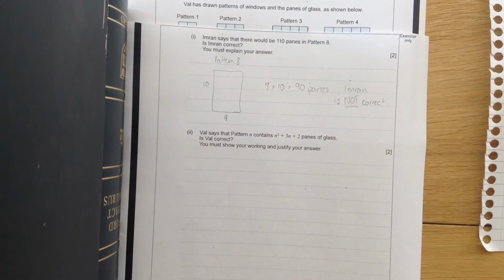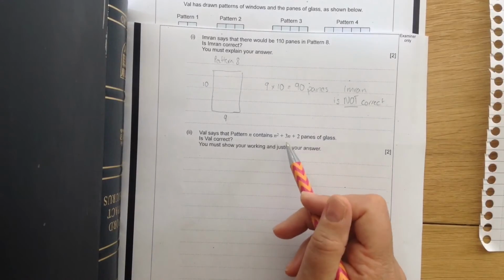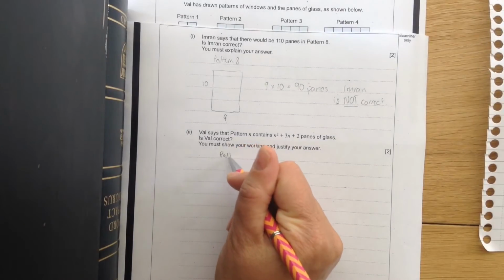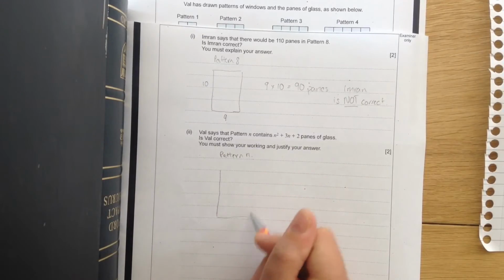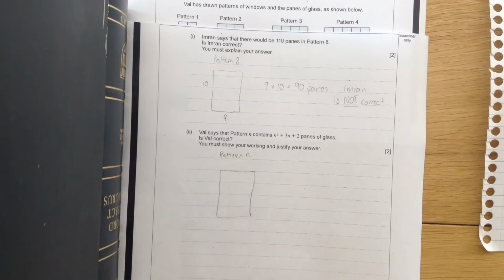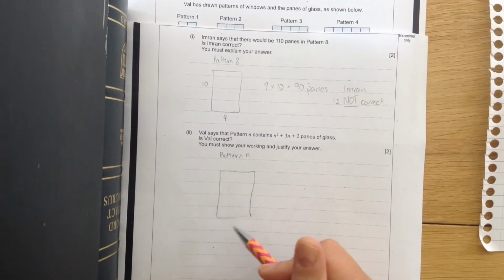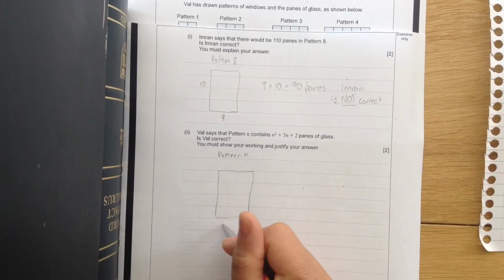Val says that pattern n contains n squared plus 3n plus 2 panes of glass. Is Val correct? You must show your workings and justify your answer. Okay, well, that was quite hard, didn't it? So your pattern n. Now we know that to find the number of panes of glass, we times this by this, just like an area, right? And we know that this length going across here is always 1 more than the pattern. So for example on 8 it was 9. So on the pattern n it will be n plus 1.